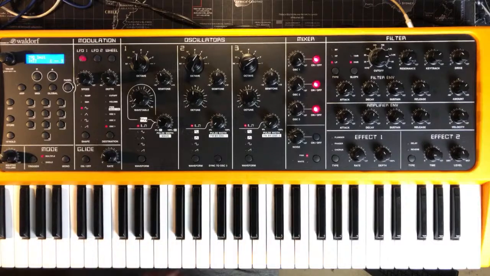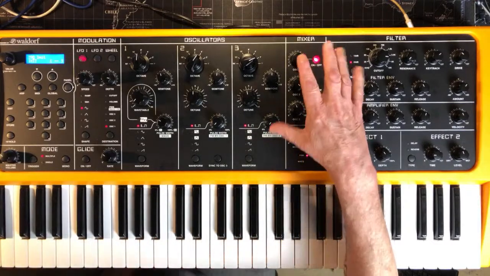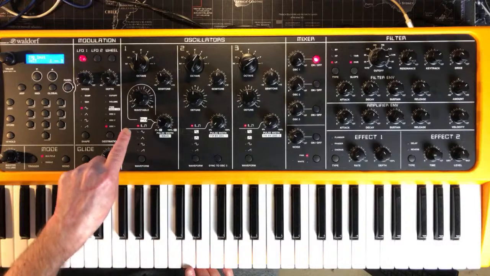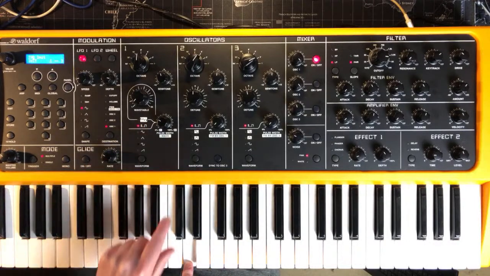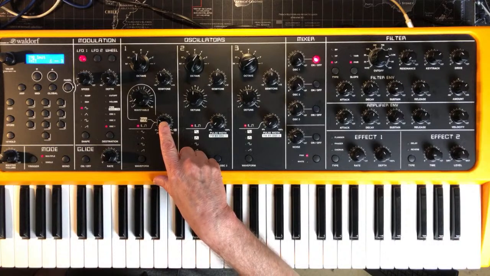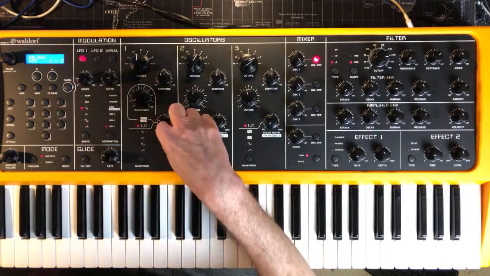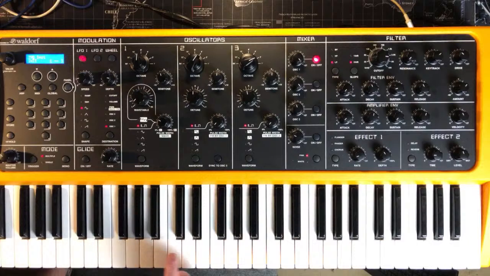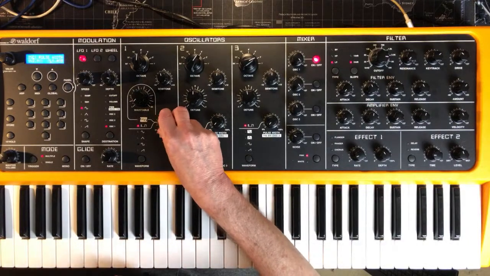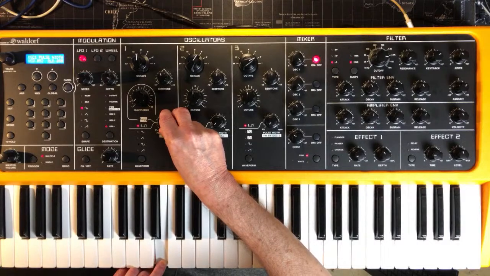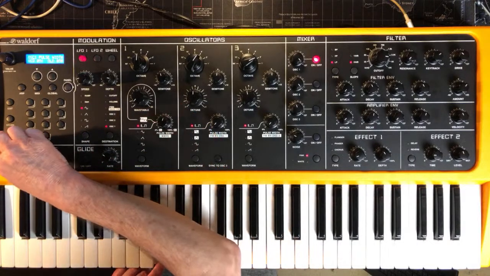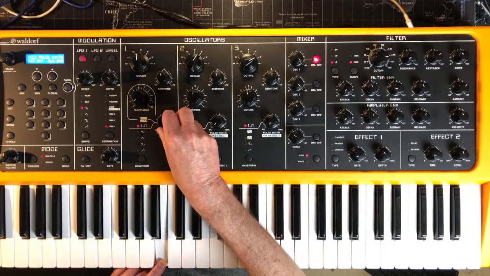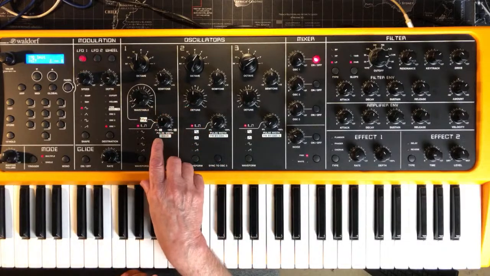Anyway, here is a basic patch. I'm going to take out oscillators 2 and 3 here, and that leaves us with a pulse wave. The actual pulse width here is set at 50%. You can't really see the screen, but you can see the values that you set your controls to on the screen here. This is set at a value of 50. You can hear it run. So at 50%, it's a square wave.